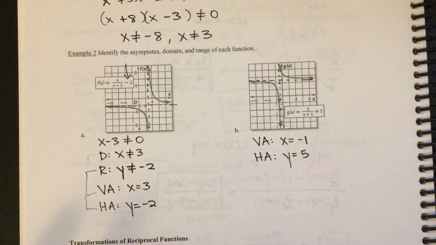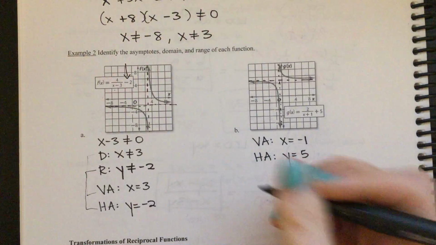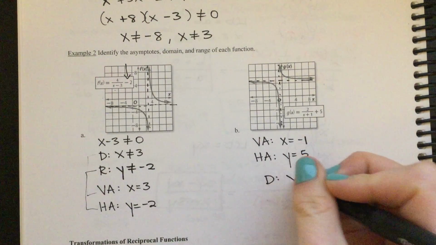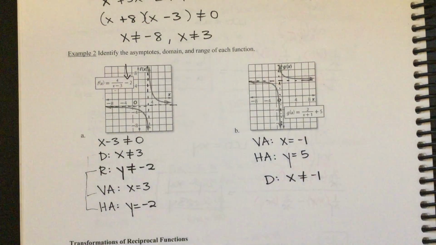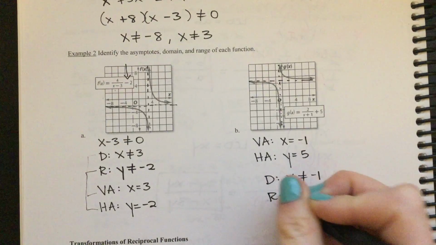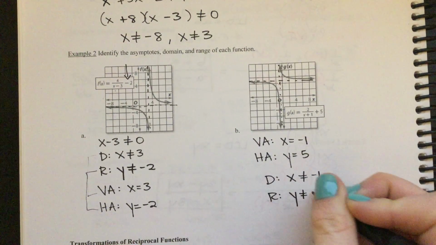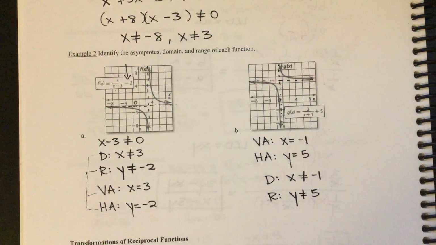So the way that you do the domain and range, all you do is you cut out this one value. So my domain is every single x value except -1. And my range is every single y value except for +5. So basically just looking at the function will tell you those domain and range values. Same thing with the asymptotes.